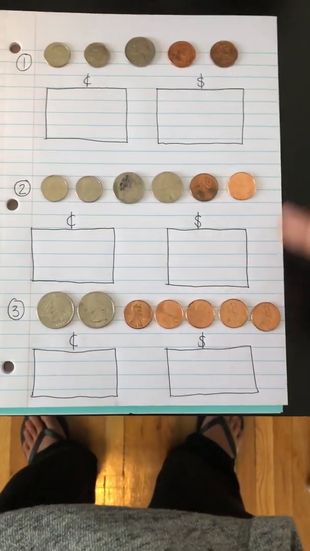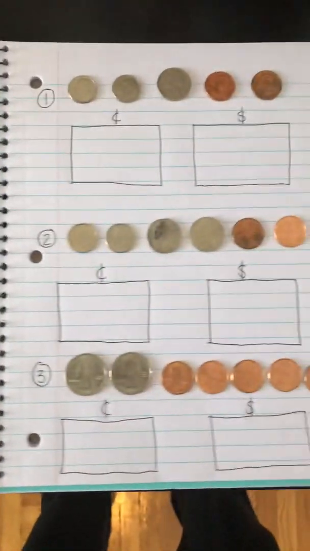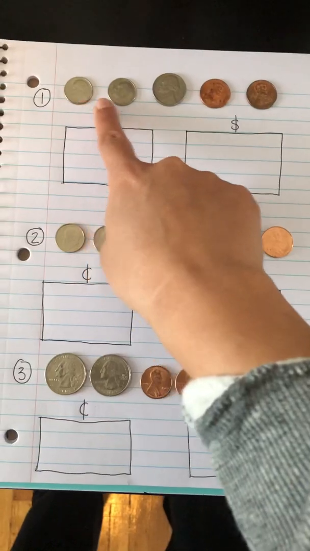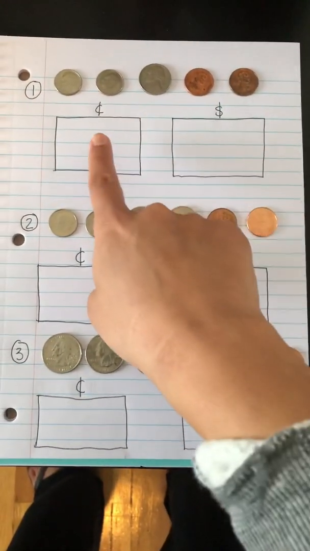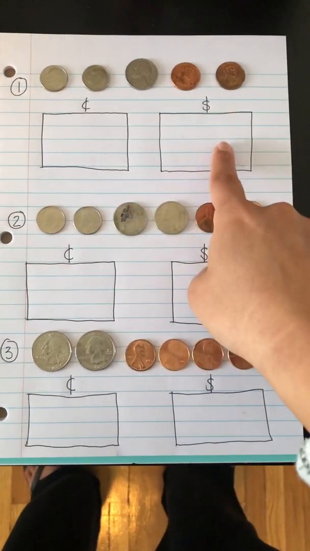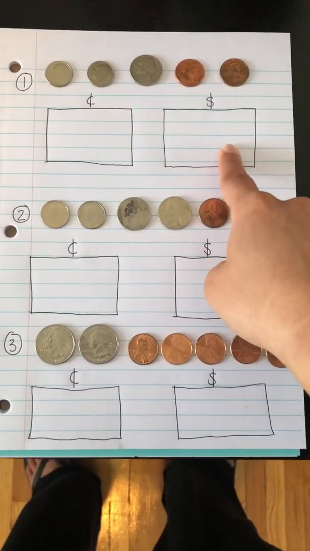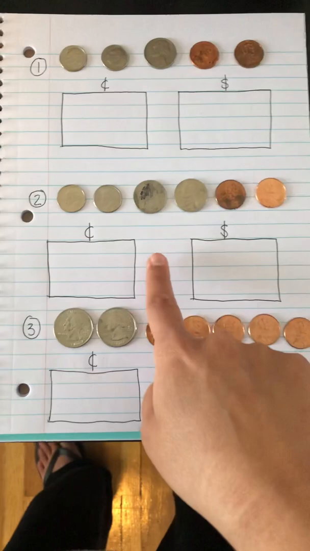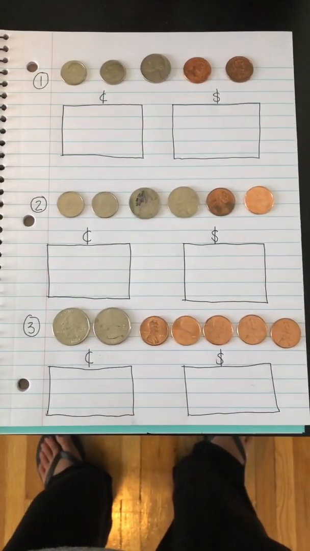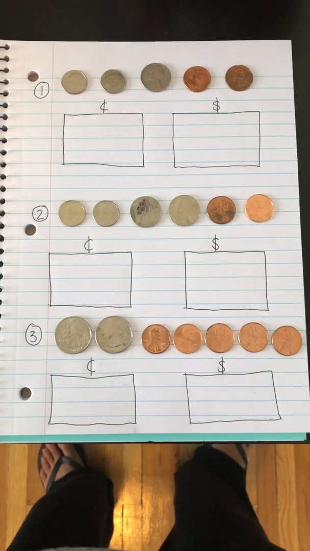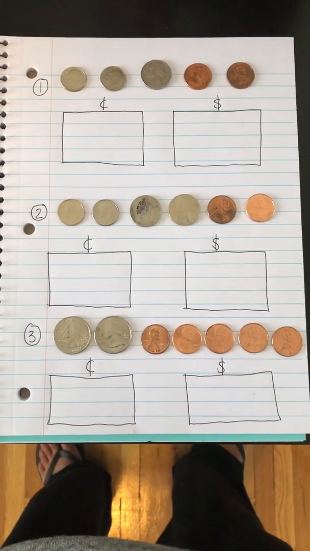You have 3 questions. Just like I did over here, you're going to do it yourself. So I suggest counting first like I did, telling me the total, and then showing me the two different forms of writing the amount of that money. And you'll do the same thing for number 2 and number 3. Okay? So that was nice and simple. That's what we're doing in math today.